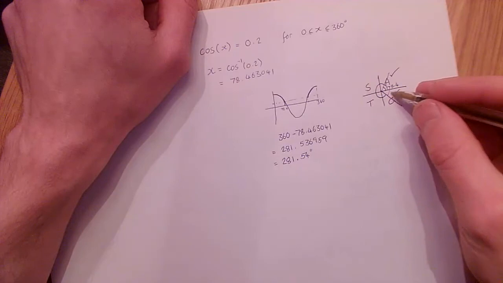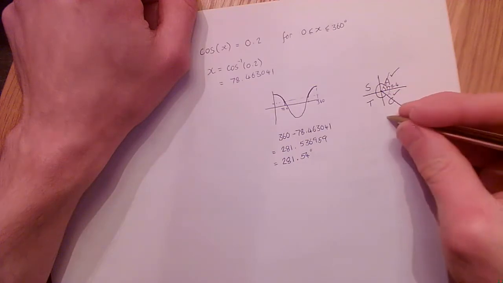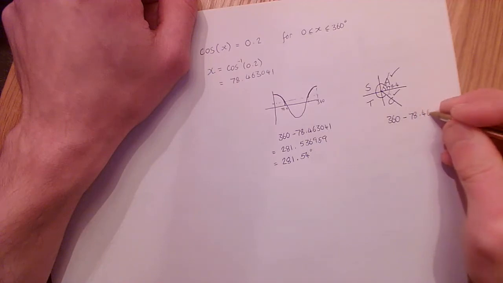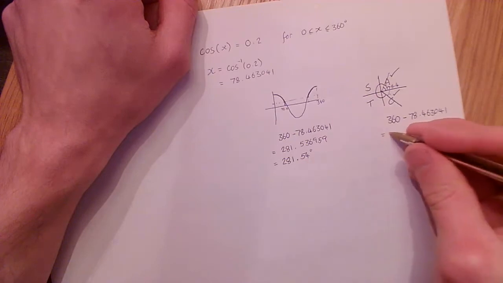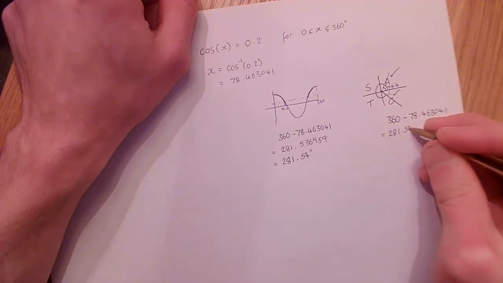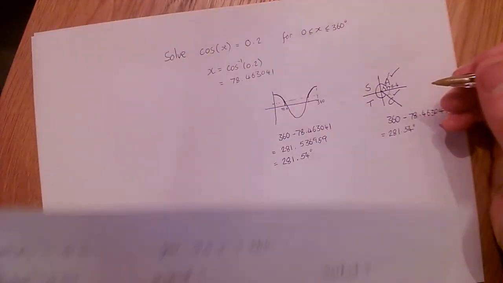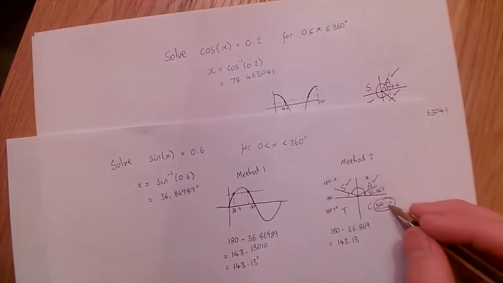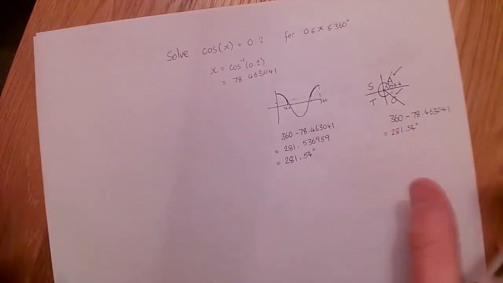And we can see from our diagram, well, these two match, these are symmetrical. So we're doing 360, take away 78.463041. And that's exactly the same calculation we did over here. So we still get 281.54, same answer. The other thing you could remember is from our first example, I wrote on my diagram, we always do 360 take away x to get something that's down here. So, two ways to get it. Hopefully you had a good go at that and managed to get somewhere.